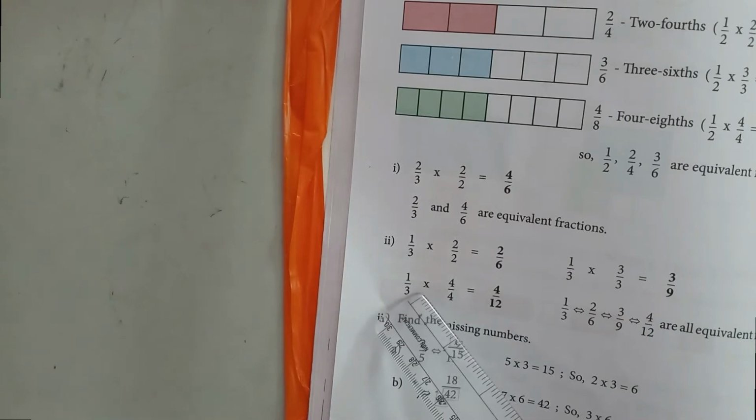And one more they have given, see 1 by 3 into 4 by 4 is equal to 4 by 12. That is 4 ones are 4, 4 threes are 12. Right. So here 1 by 3, 2 by 6, 3 by 9 and 4 by 12 are all equivalent fractions.